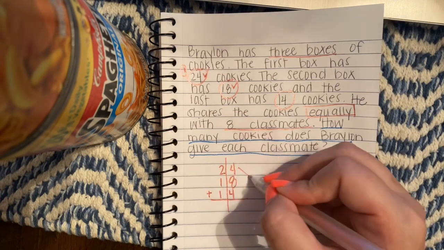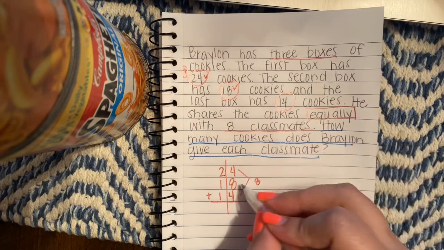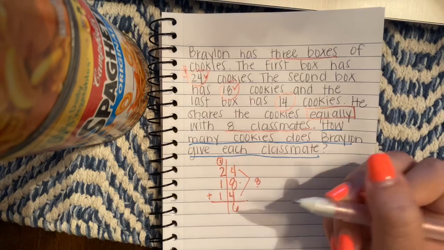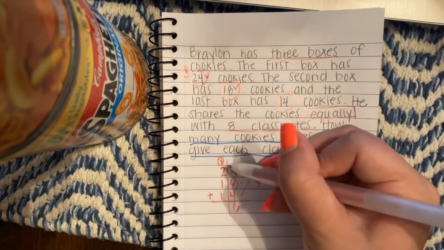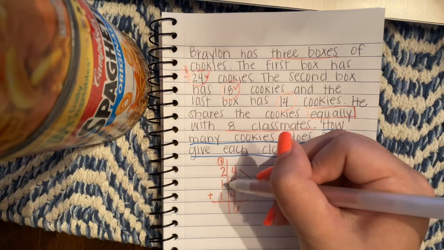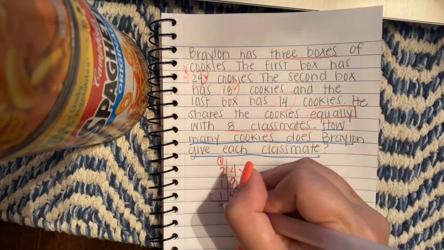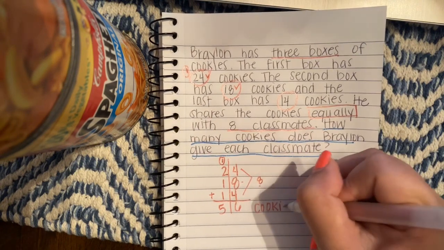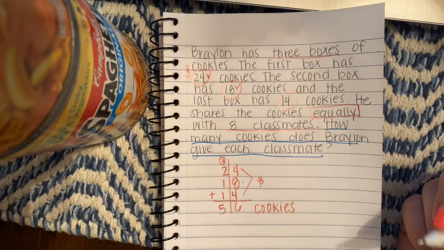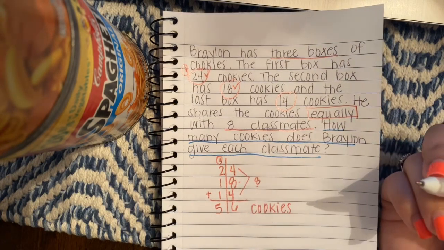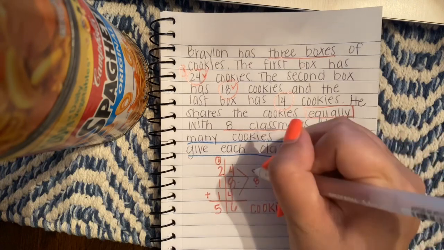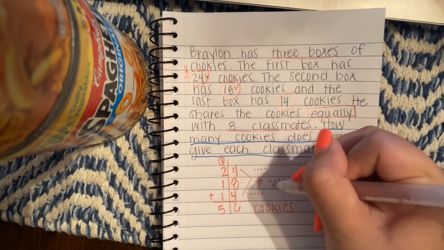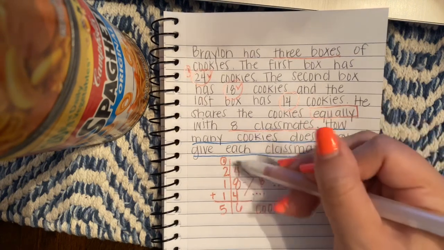So if I do 4 plus 4, well, that equals 8. And now I have 8 plus 8, that equals 16. So we carry the 1. And then let's add the tens column up. So 1 plus 2 is 3, plus 1 more is 4, plus 1 more is 5. So Braylon so far has 56 cookies. And remember, if you need help adding up your tens and ones column, you can always draw a picture. You can always draw your dots. So you could do 1, 2, 3, 4, 1, 2, 3, 4, and then 8. And then if you count up those dots, you would still get 16.